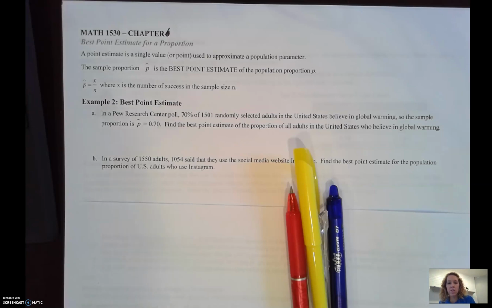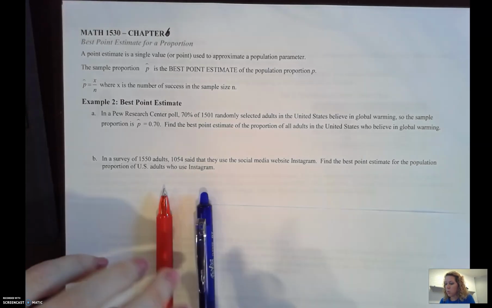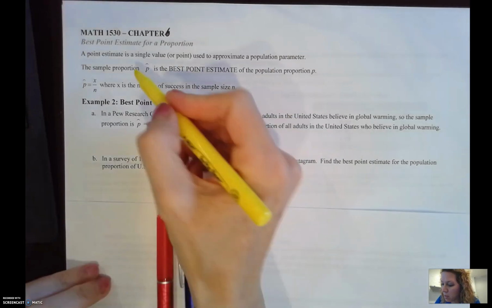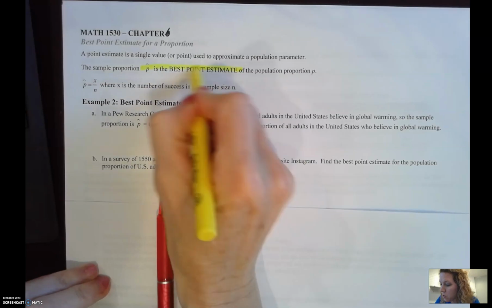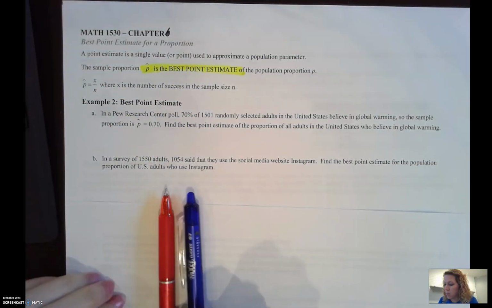Welcome to constructing a best point estimate for a proportion. A point estimate is a single value or point used to approximate a population parameter. In order to estimate the population parameter for a population proportion, we're going to say the best point estimate is p hat. So this is basically the starting point to construct your interval.